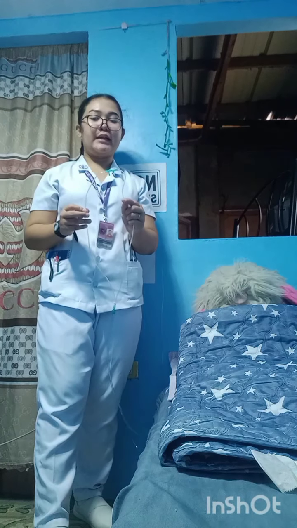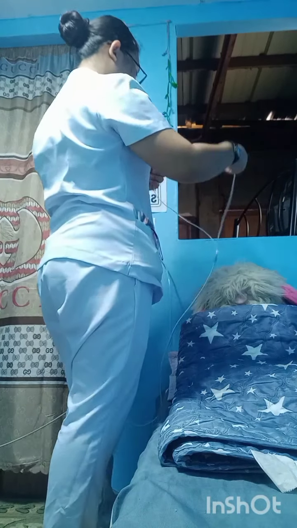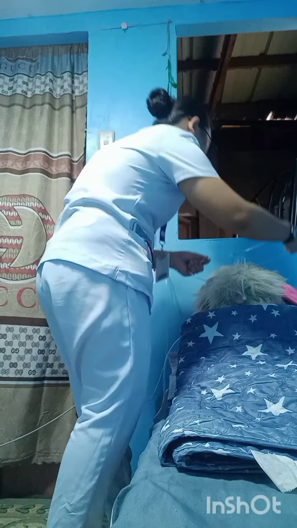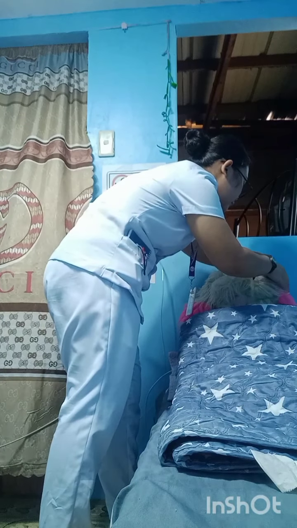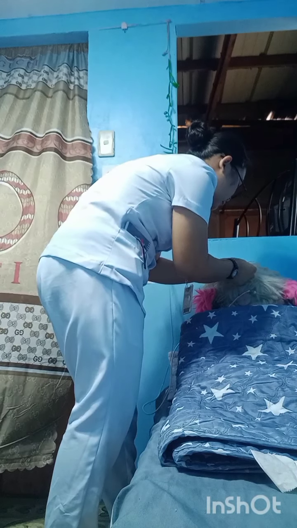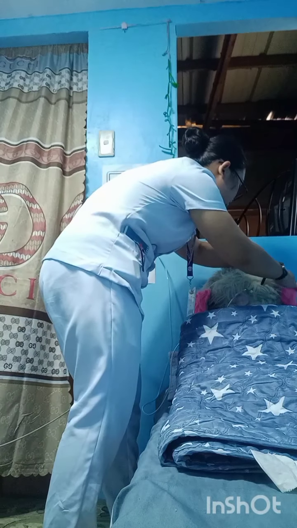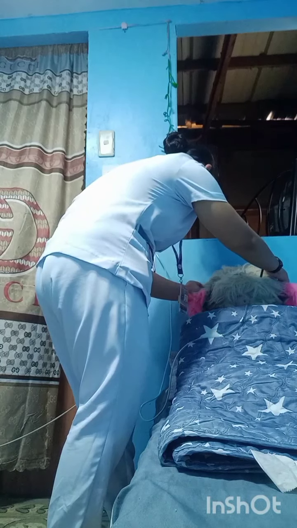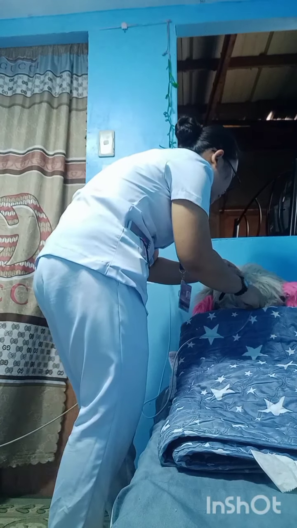So for the application of the ODD, first we're going to put the cannula over the client's face with the outlet prong fitting into the nares and the tubing hooked over the ears. This one.